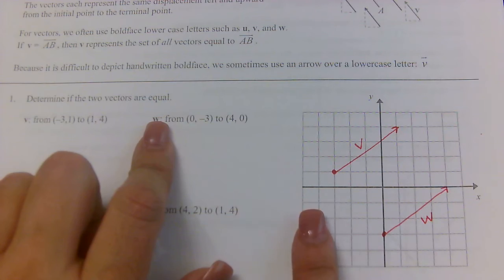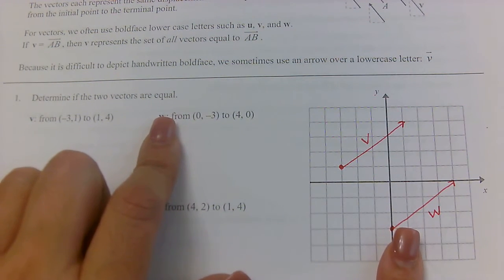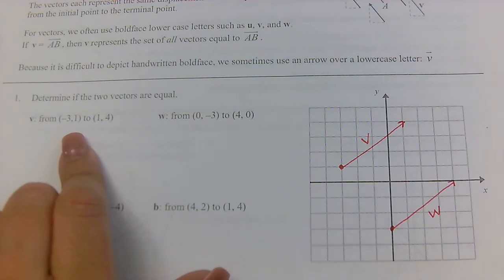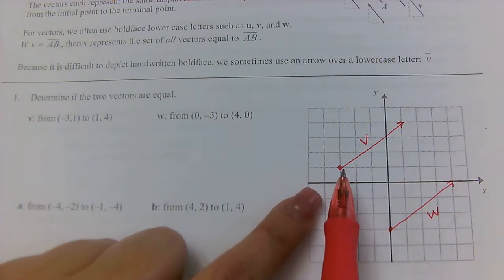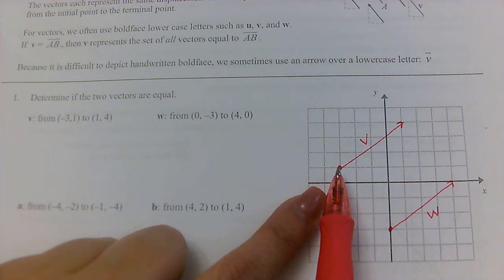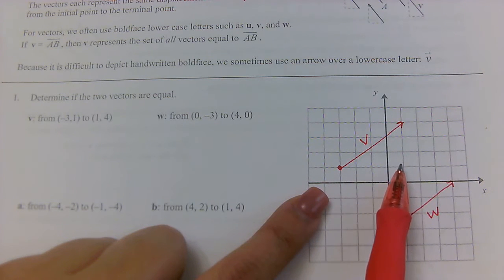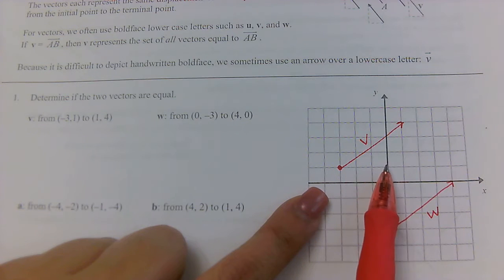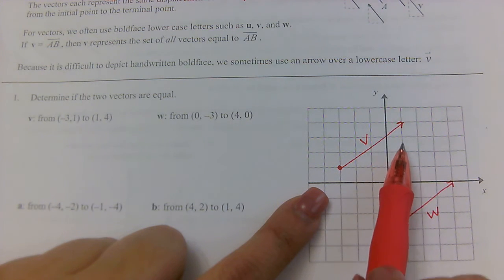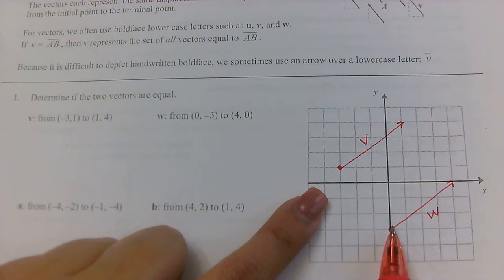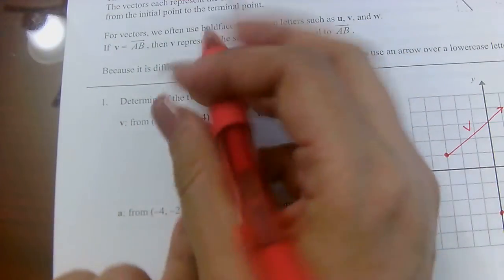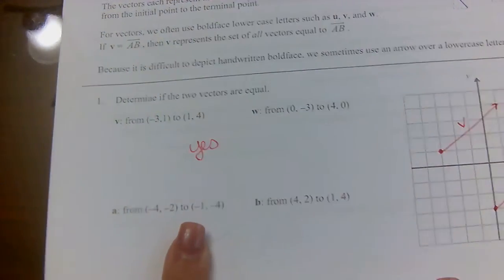So for us to determine if these two are equal, they need to be in the same direction, which they are, and let's see if they're in the same size. The way I normally do it is I start at the initial point and I count how many it takes to go across and then either up or down. So we're going forward 1, 2, 3, 4, and then we're going up 1, 2, 3. Forward 4, yes. Up 3, yes. So yes, these two are equal.